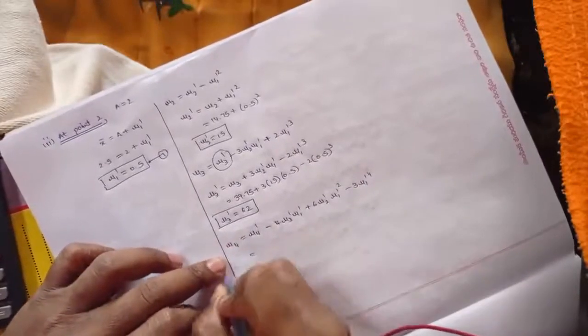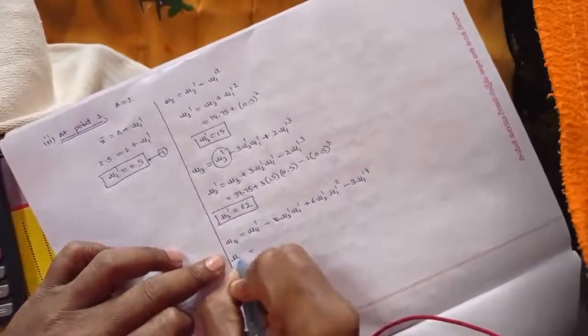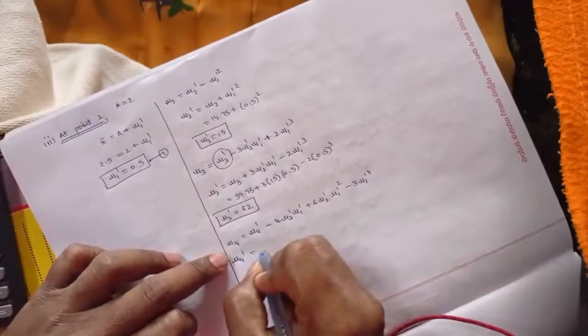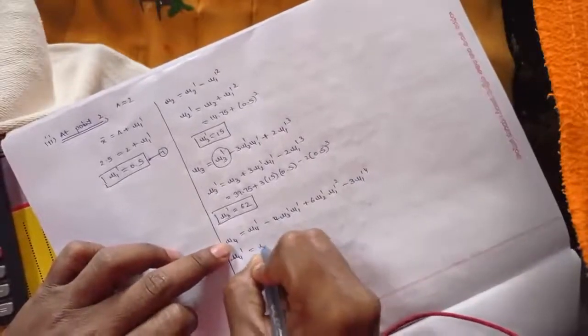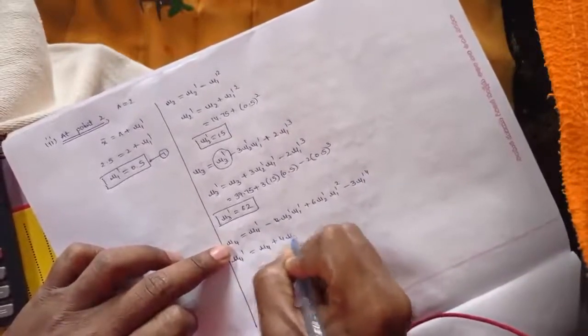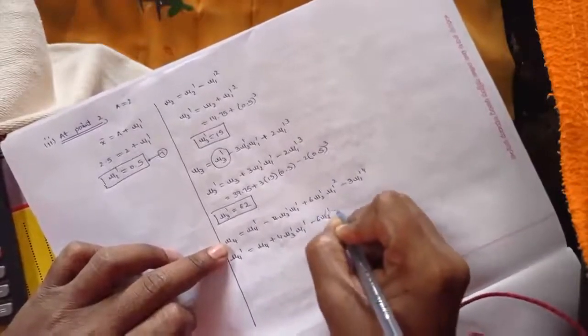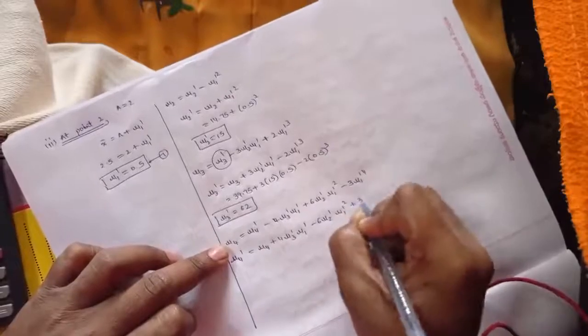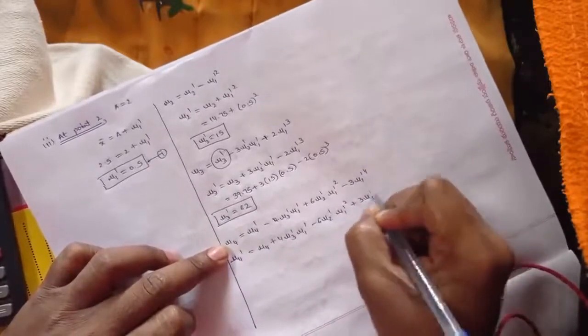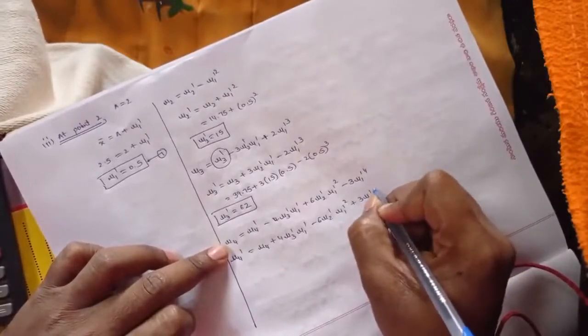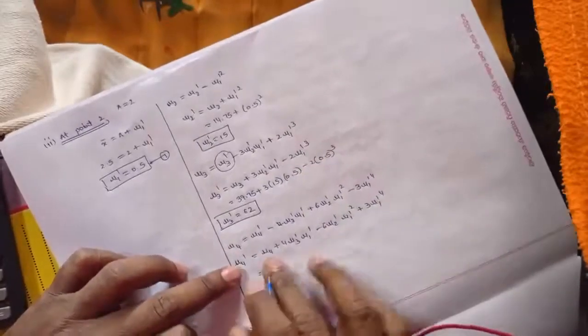We have to calculate mu 4 dash. So mu 4 dash is equal to mu 4 plus 4 mu 3 dash mu 1 dash minus 6 mu 2 dash mu 1 dash square plus 3 mu 1 dash power 4.